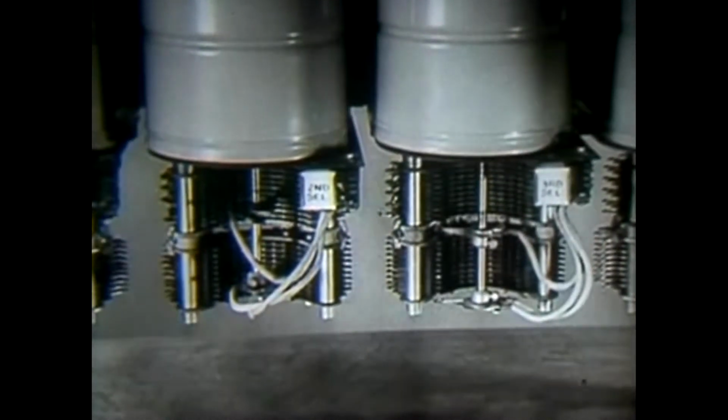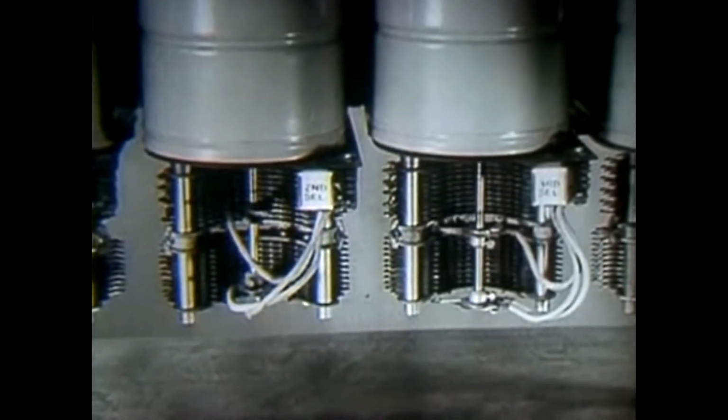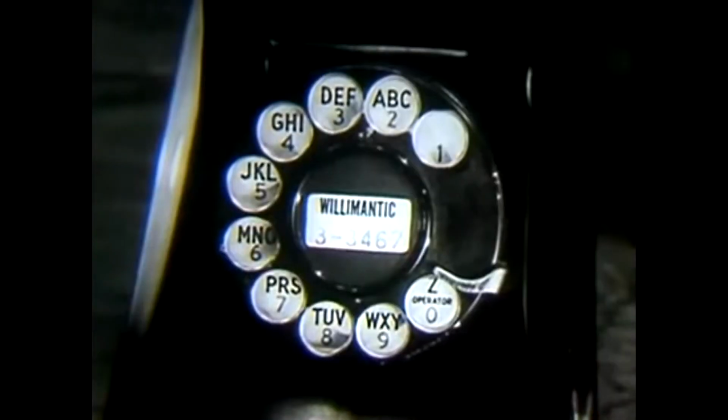The second selector extends the circuit to the third selector. This selector operates in the same manner when the next digit, digit 2, is dialed.